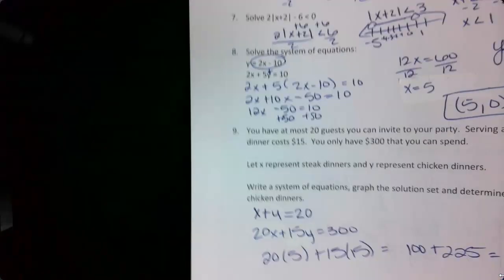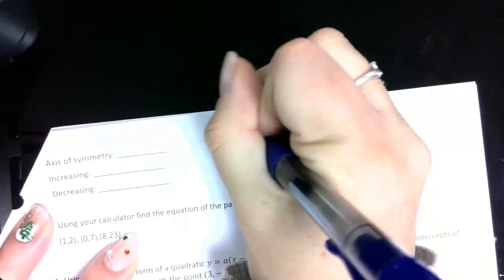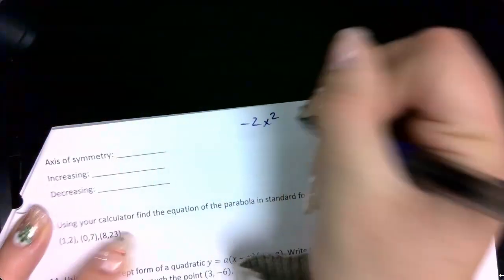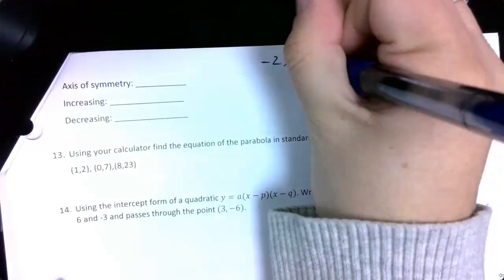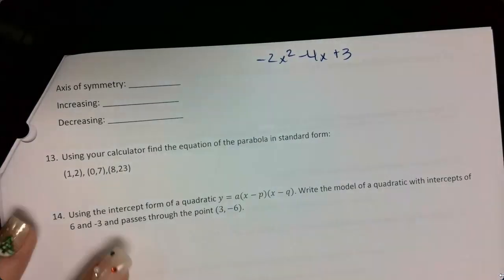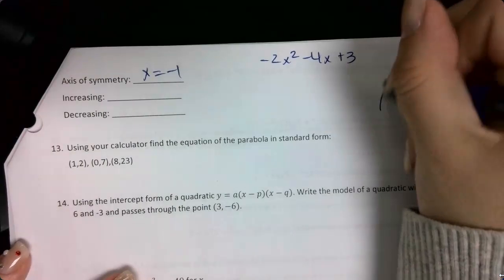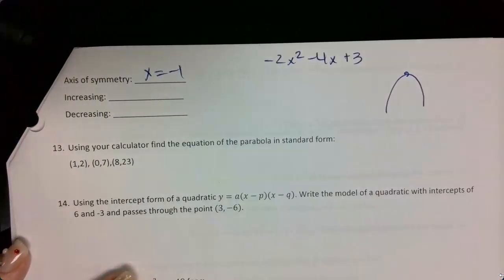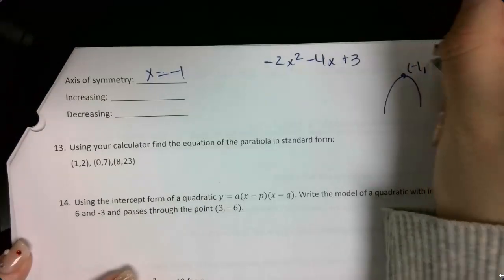I'm going to rewrite this formula on the next slide. So I had negative 2x squared minus 4x plus 3. My axis of symmetry is always my x value of my vertex, so that was negative 1. Because this is a negative graph, I know it's shaped like this. I know this vertex we said was negative 1, 5.